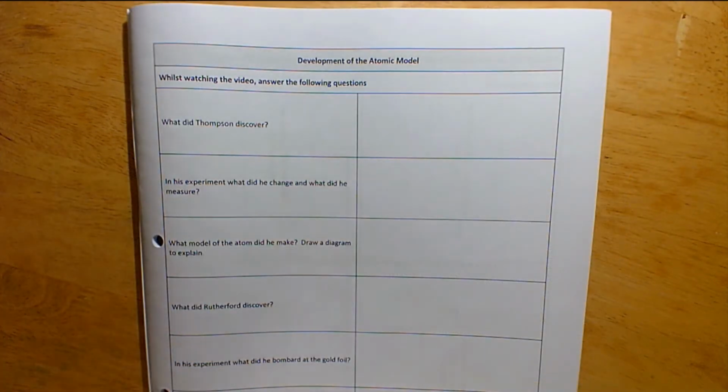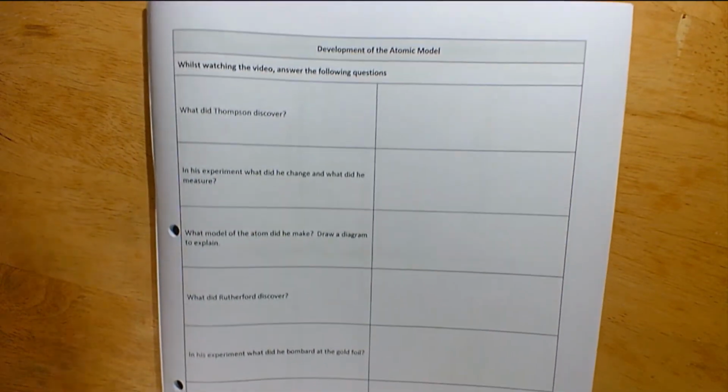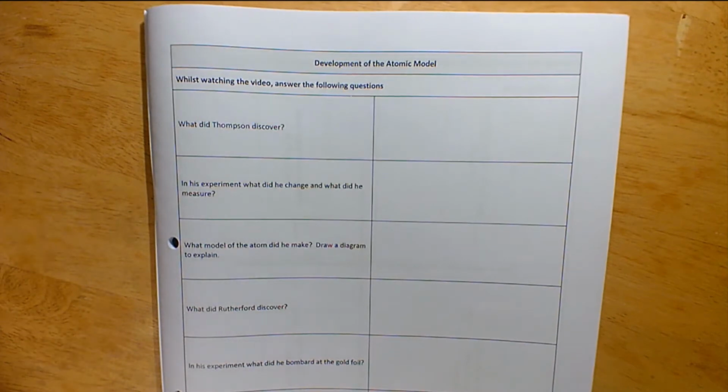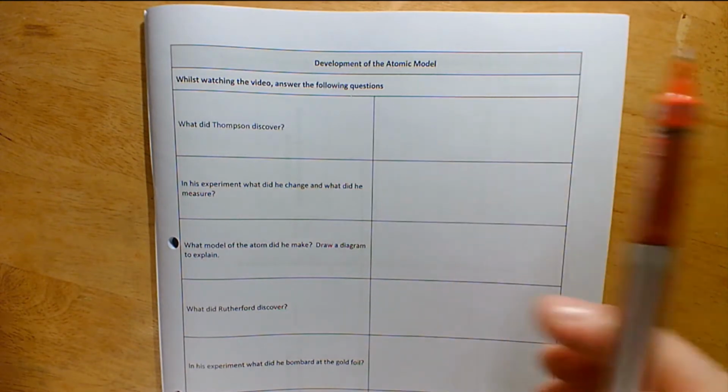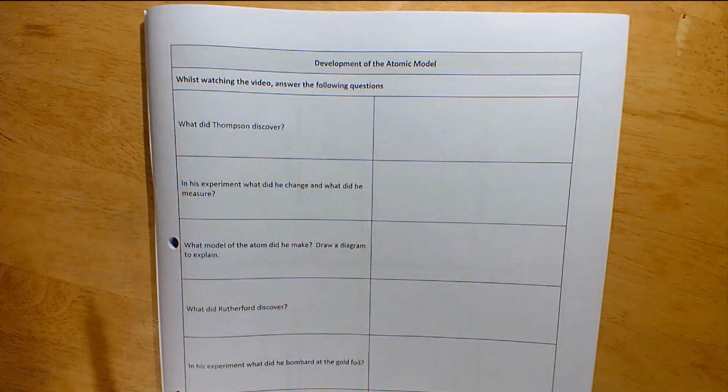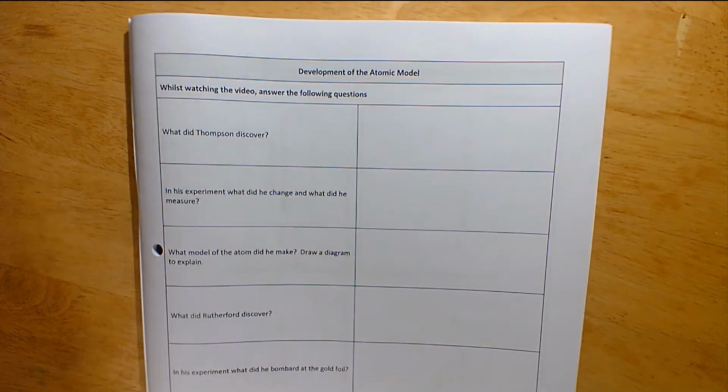On this page we have some questions about the development of the atomic model. Now there's a video I'd like you to watch, and while you're watching that video you can be answering these questions. So each one of these questions will be answered in the first 8 minutes of the video. Now I wasn't able to embed the video for copyright reasons, but there is going to be a link which should appear about here. So if you want to pause the video, click on that link, watch that video and complete these questions, and then afterwards we'll come back to this video and I'll go through the answers.